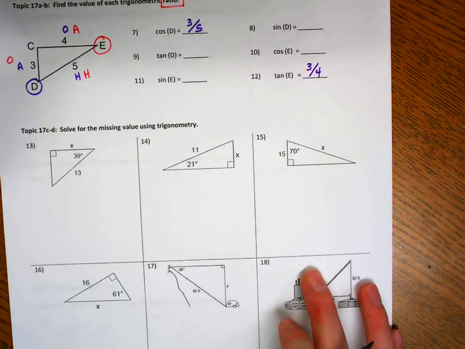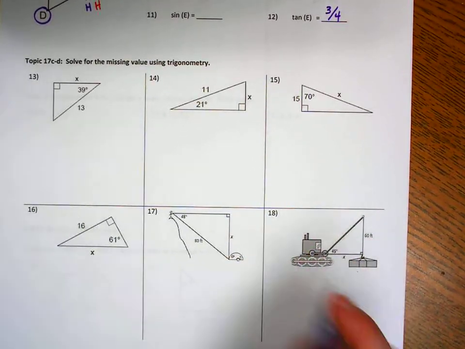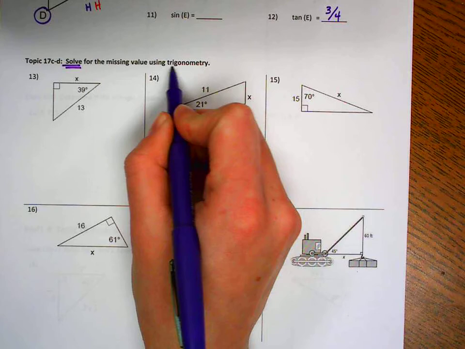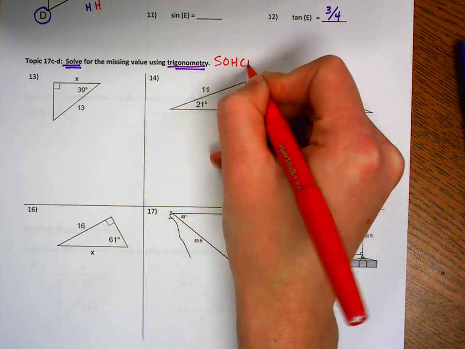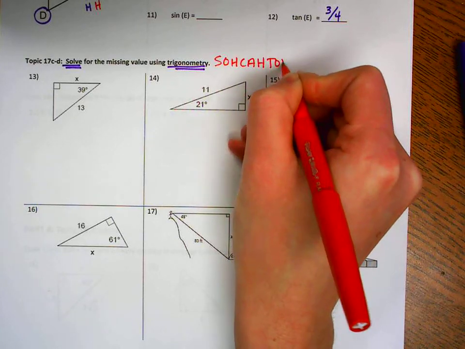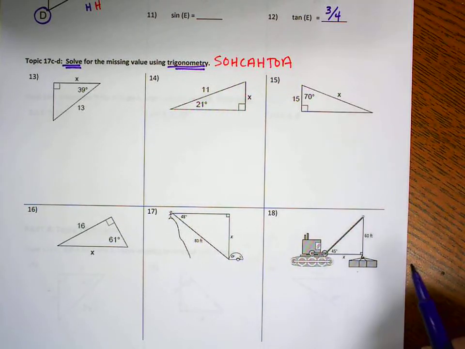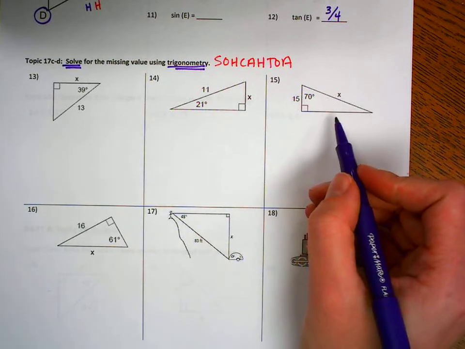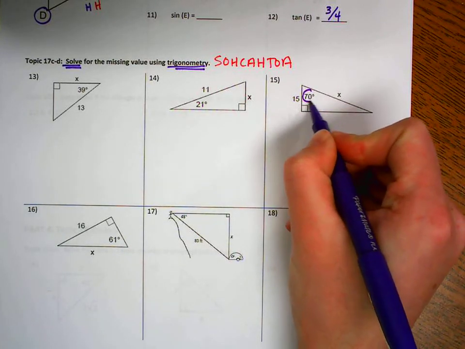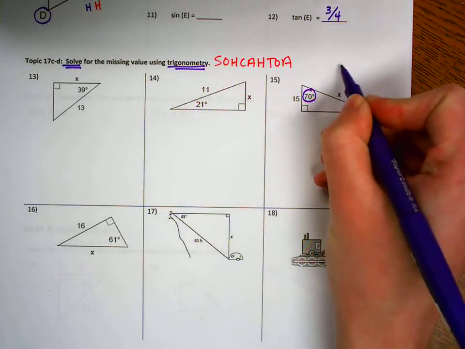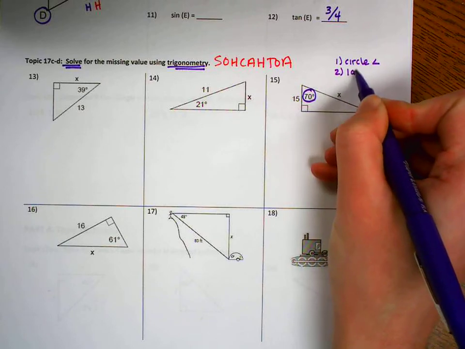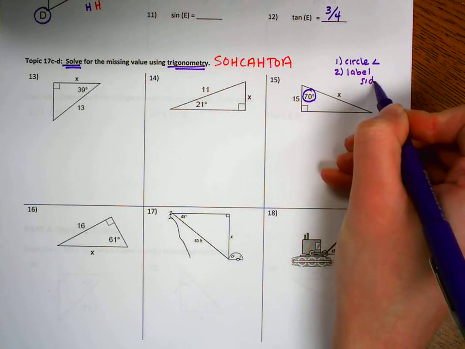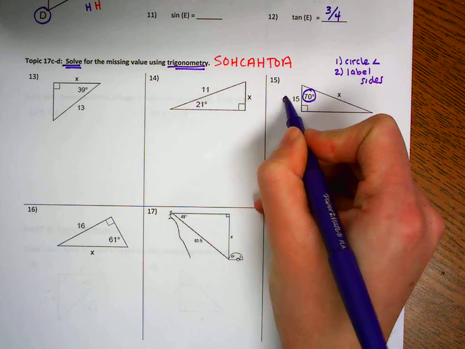Notice for this whole section below, it says solve using trig. So we already know that we're going to have to use SOHCAHTOA to solve. Let's do number 15 together. So here's my angle. I always start by circling my angle. Then I'm going to label my sides.